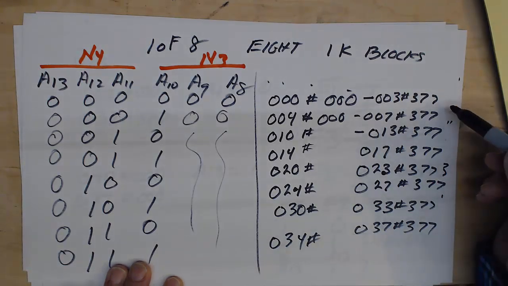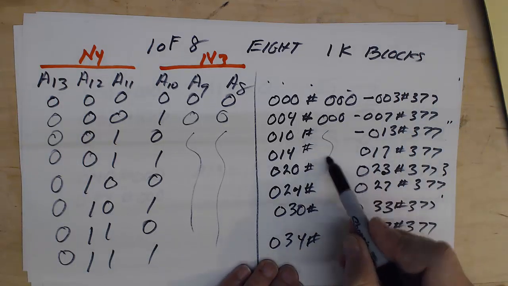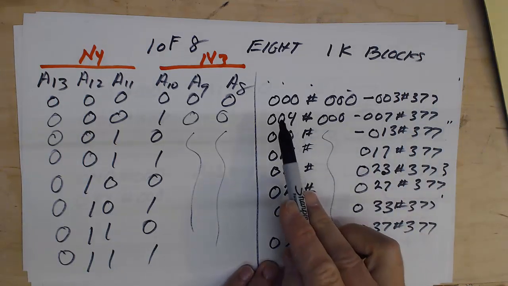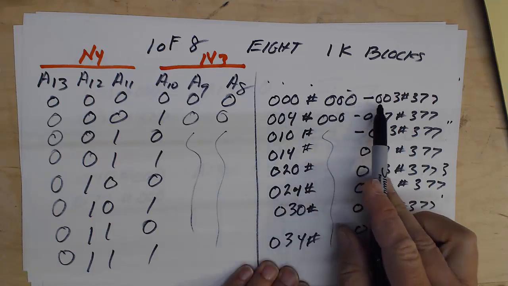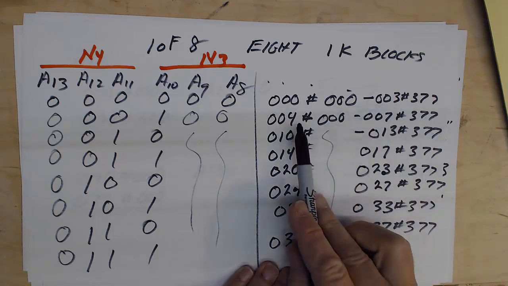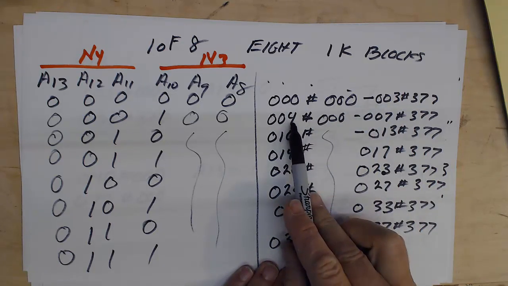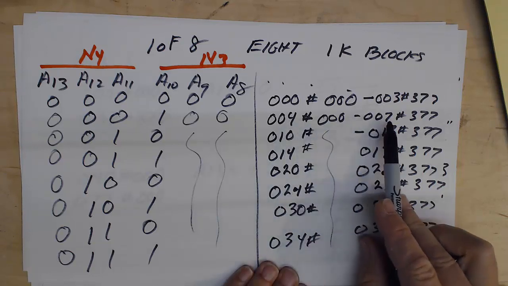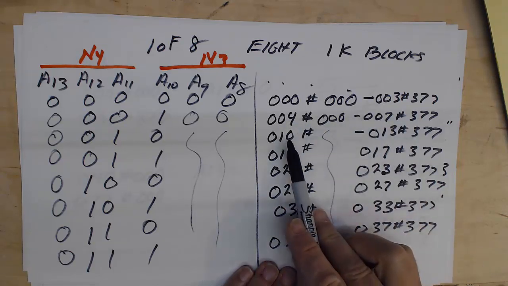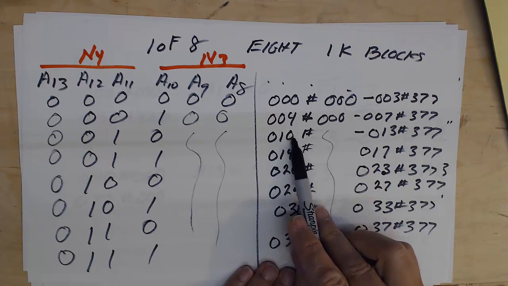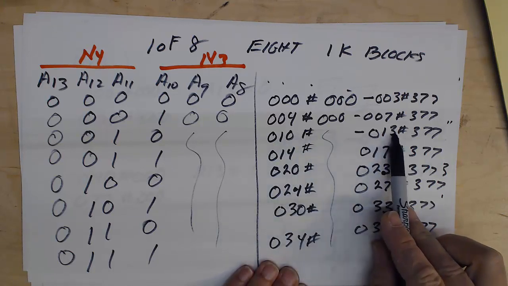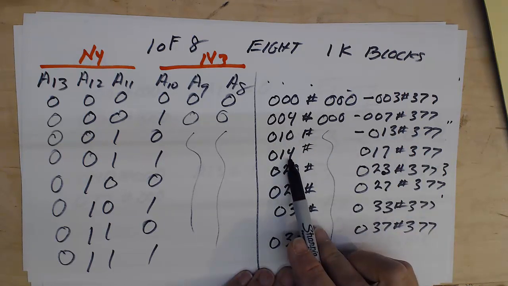I think I have these address blocks right, and I quit writing all those zeros in there. But basically, this guy's going to go from 0 up to 003377. He's going to start then at the next address up, which is 004, and he'll go up to 007377. Next one up is 010. He'll go up to 013377. 014.